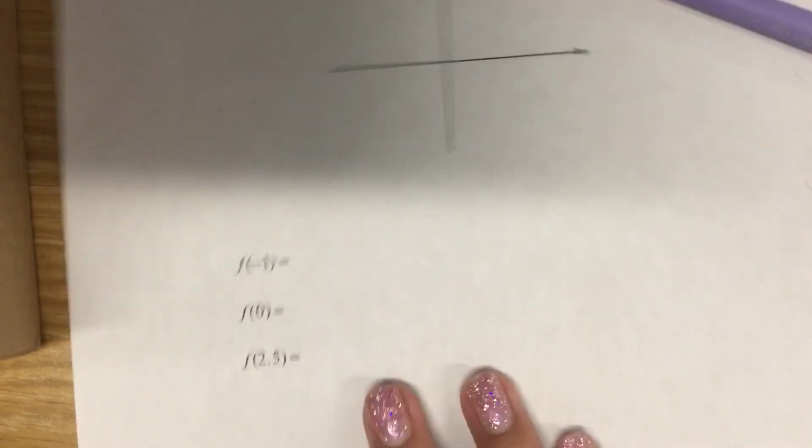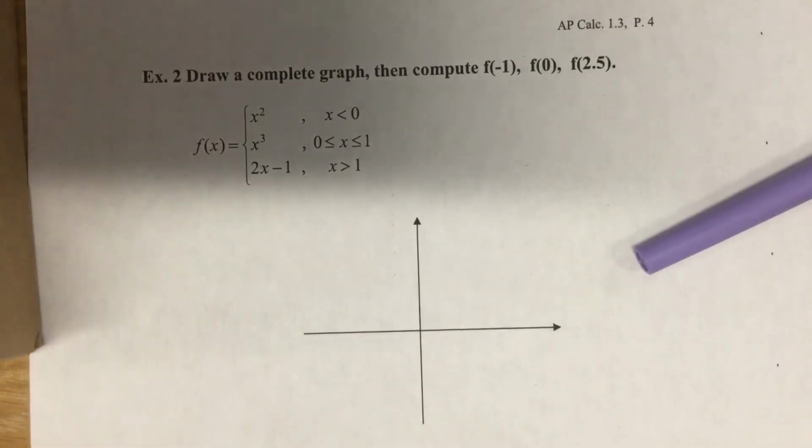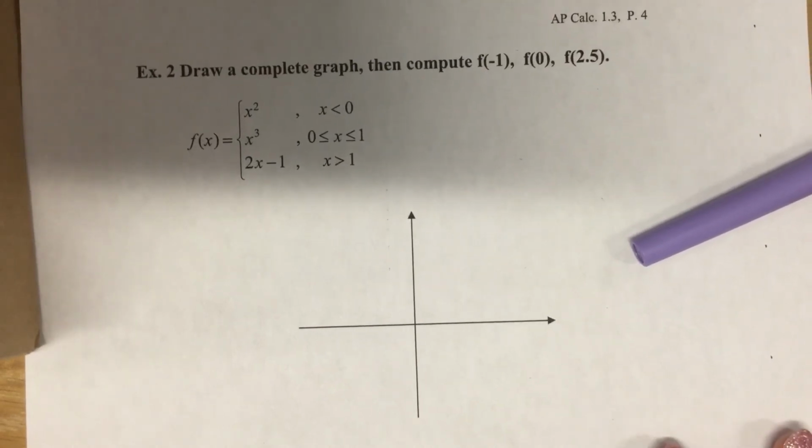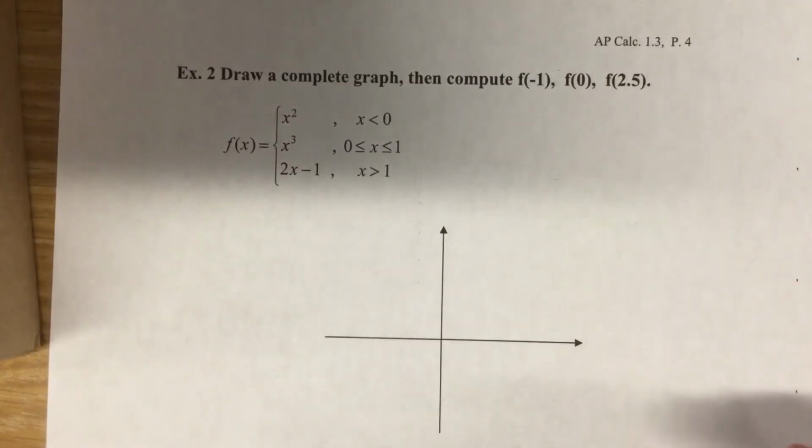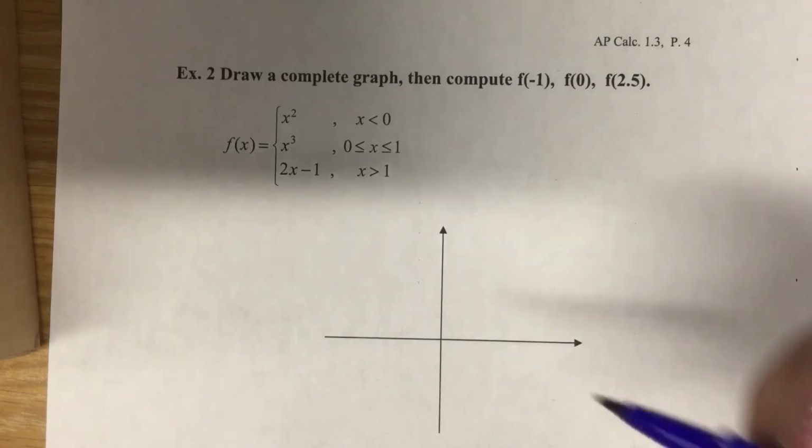All right, we're almost there, guys. Okay, so draw a complete graph and then compute the functions there. So it's just asking us to do our piecewise function. And I'm just going to start this part because I think that you can do it. It's very similar to the one that we did, but I just want to give you a heads up to get started.